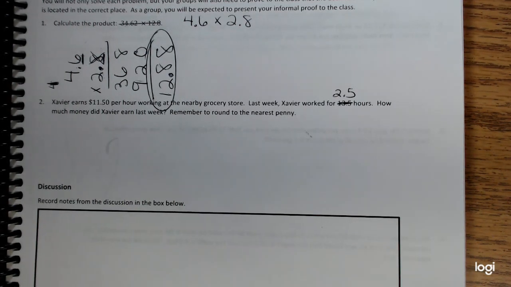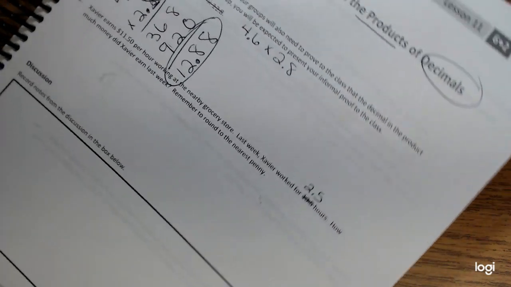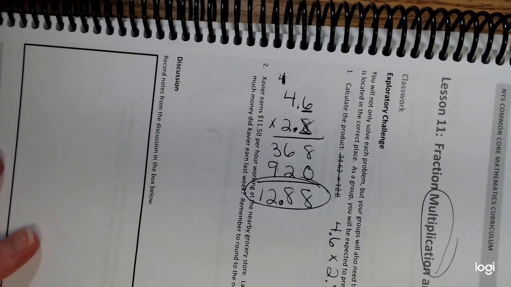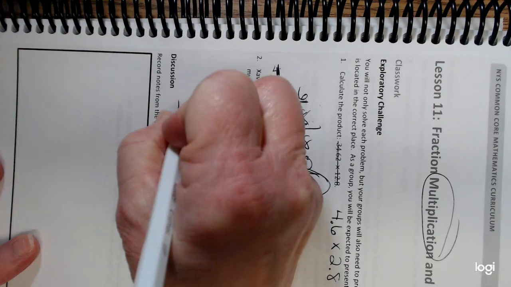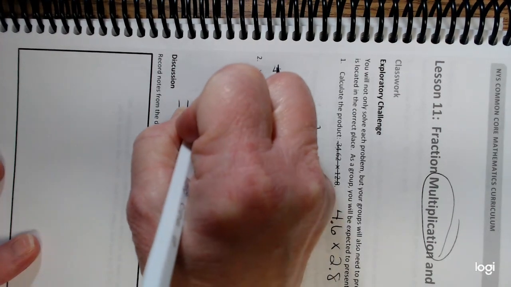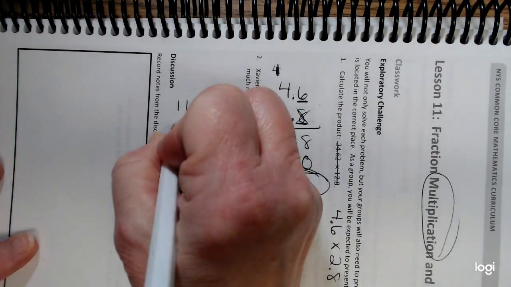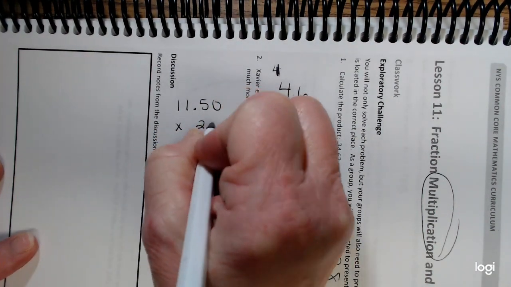Once again, I'd like to turn my book sideways so that I have enough room to write. I like to write the longer number on top because when we multiply, we can multiply in any order and we'll get the same answer. So I have $11.50 on top, and I'm going to do 2.5 hours on the bottom.